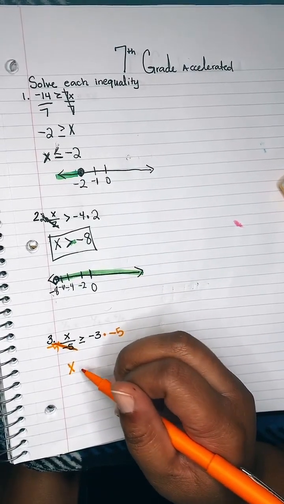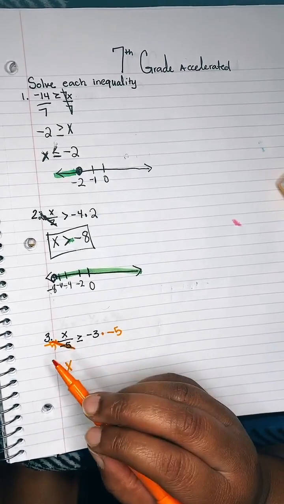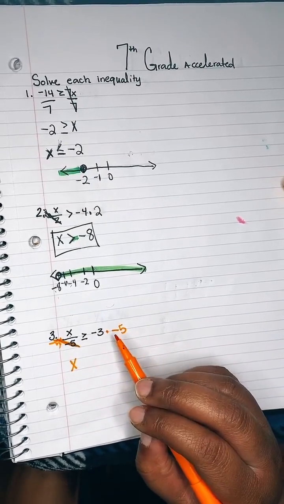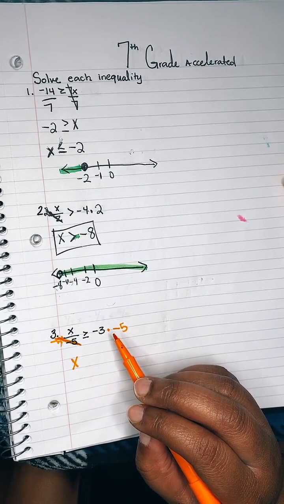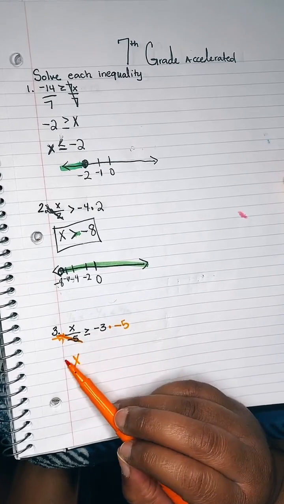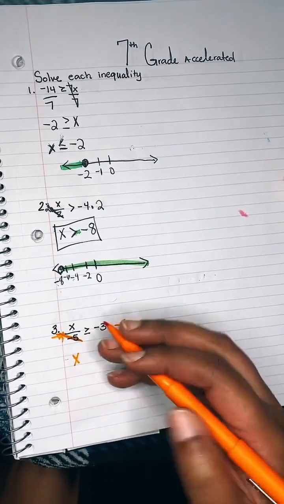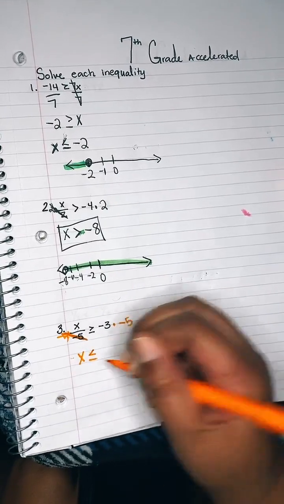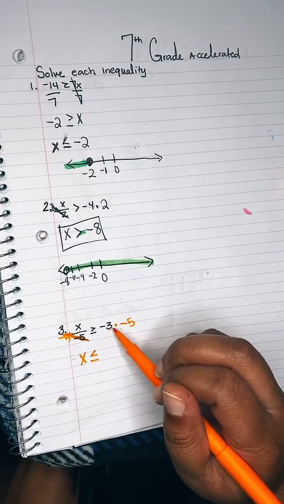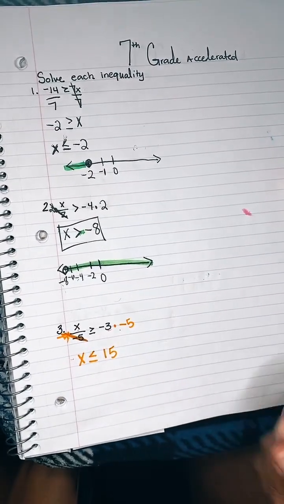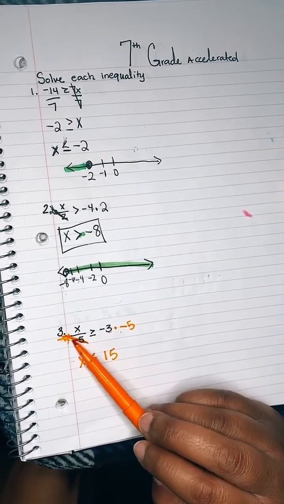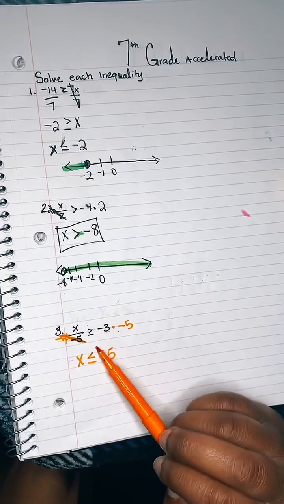This is another step that a lot of people forget. I'm multiplying by what type of number? Good. Somebody said flip the sign. Good. We're multiplying by a negative number, and when you divide or multiply by a negative, you must flip the sign. So a negative times a negative is a positive, and 3 times 5 is 15. Whenever we divide or multiply by a negative in inequalities, you have to flip that sign.